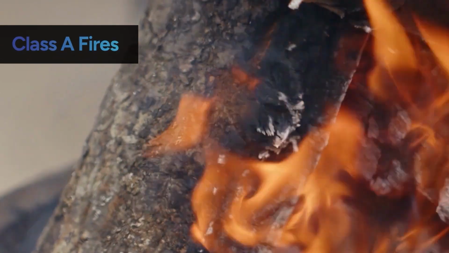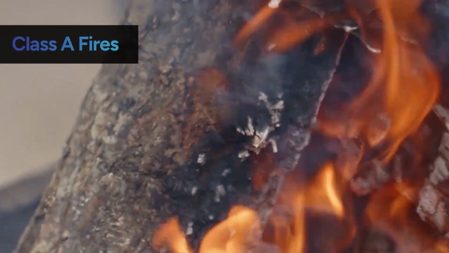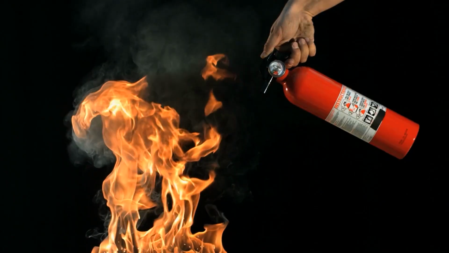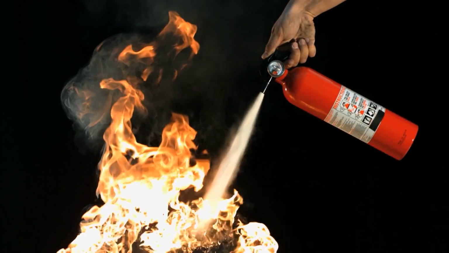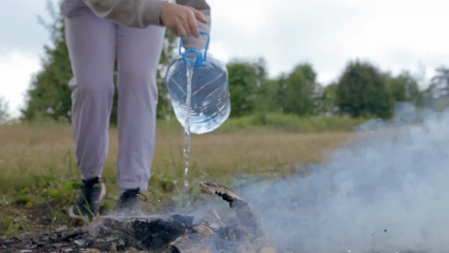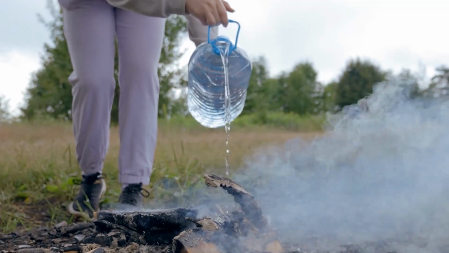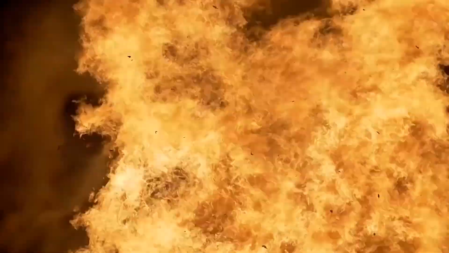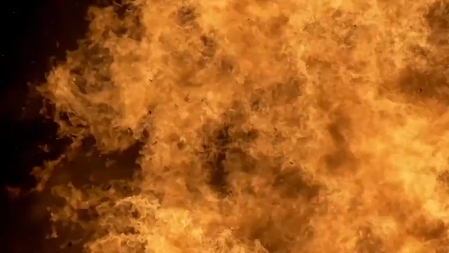Class A fires are the most common fire classification. These fires involve common combustible materials such as wood, paper, and cloth. Water or dry chemical fire extinguishers are best suited for Class A fires. It's important to note that only Class A fires should be put out with water, as water may pose additional risks if used to extinguish fires of any other classifications.